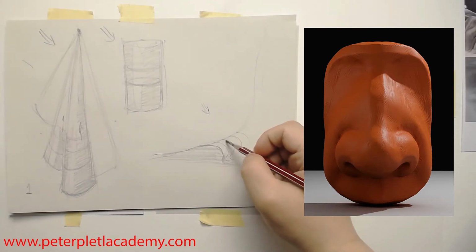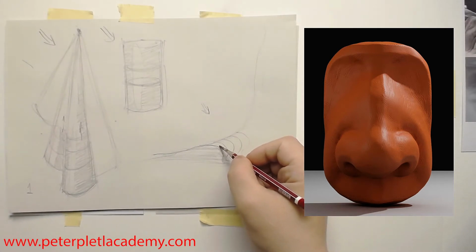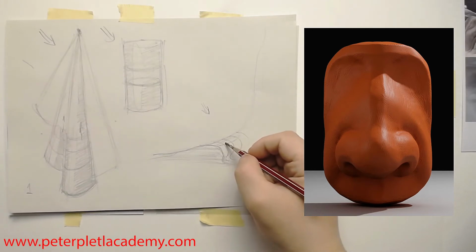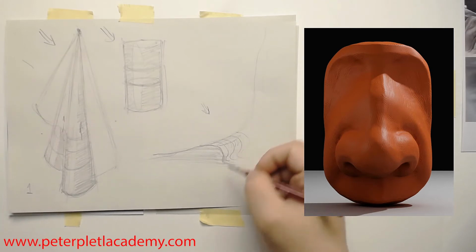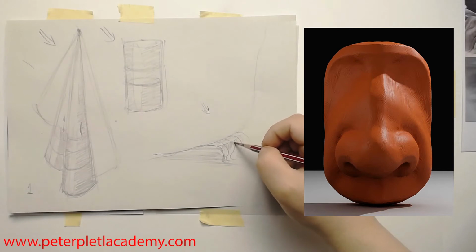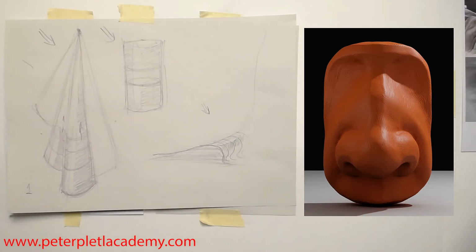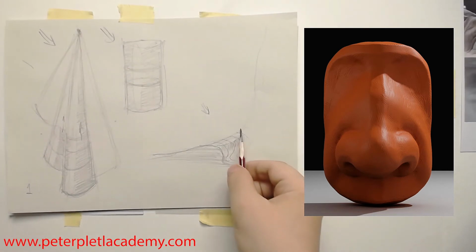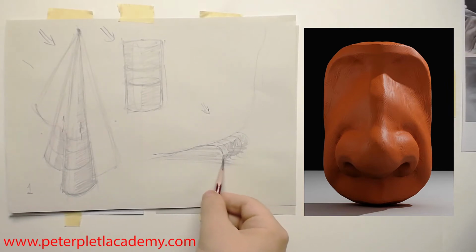And if you know how the shape turns and you know the direction of the light, you know that the light will come right here, right? And this part will be in shadow. So I can come with shadow on this part, right? I know that here inside is shadow, so I will go with shadow inside.